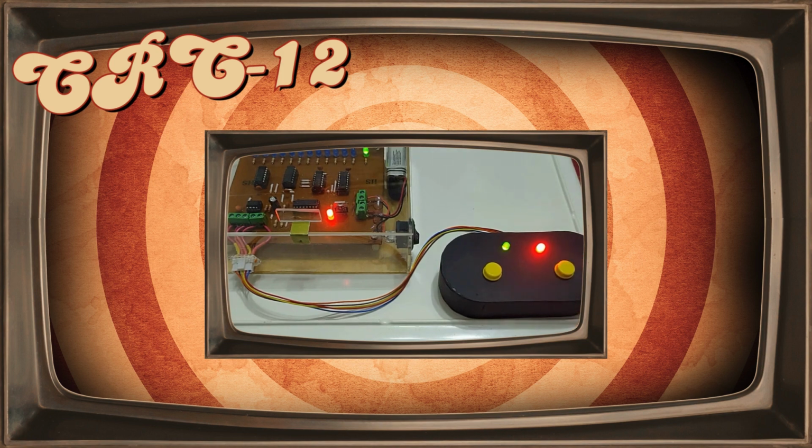Let me reset. And let's try the next example, which is x squared plus 1 as the input. So this is x squared plus 1. And let's wait for 12 zeros.